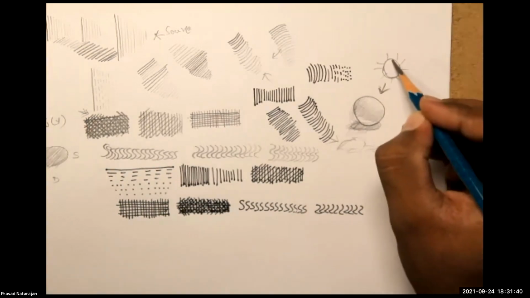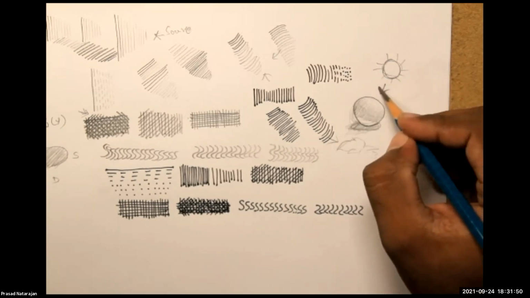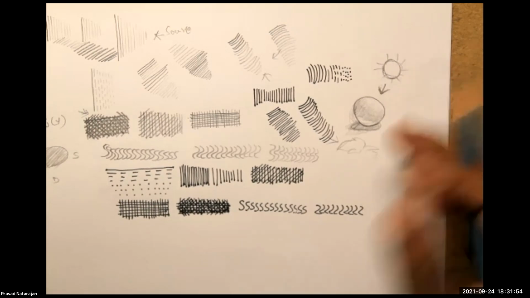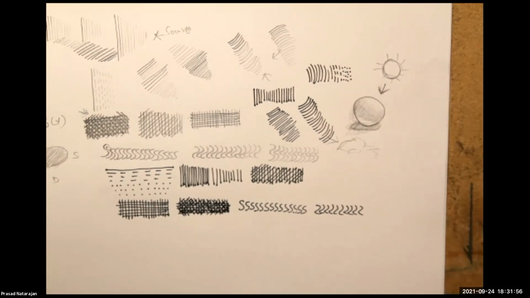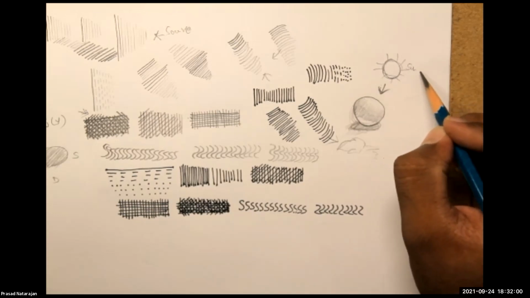Can you say what the only light source in nature is? Sun. Yes, the sun. It's not like our studio light where you have multiple light sources and can put them from different directions. The sun is the only light source.